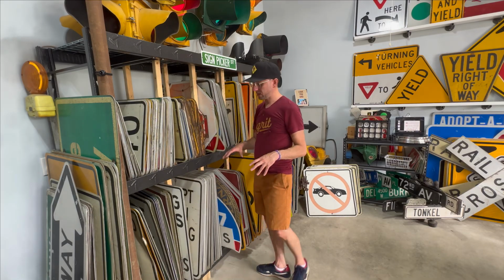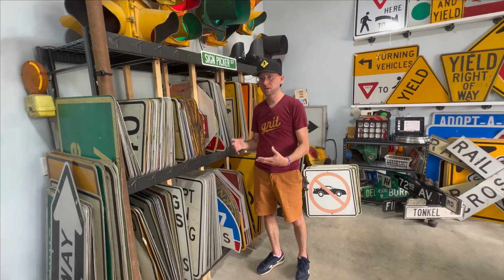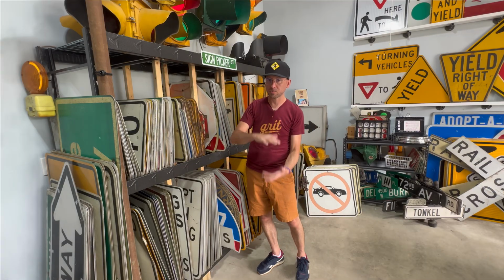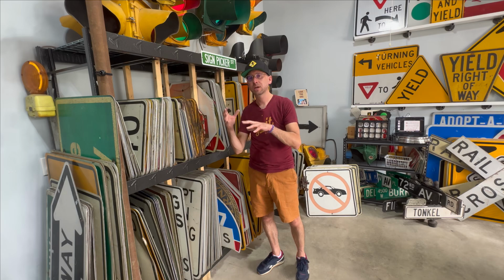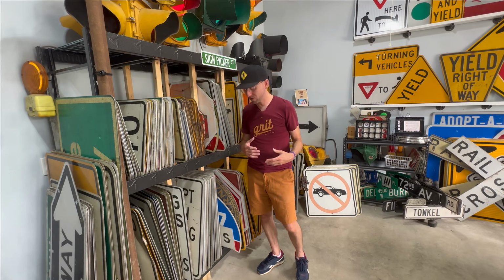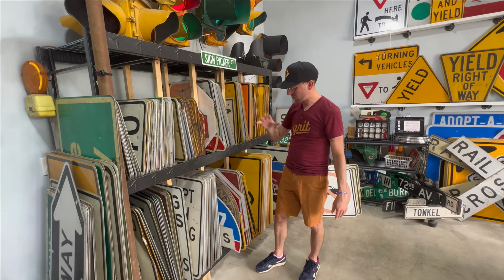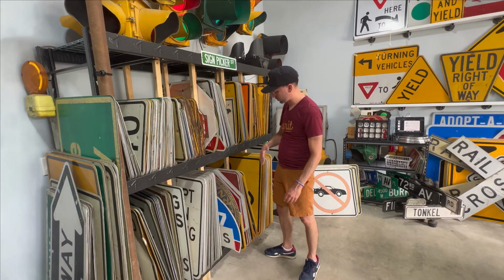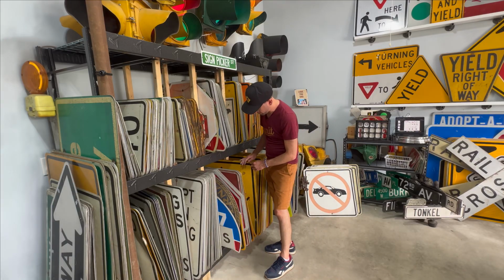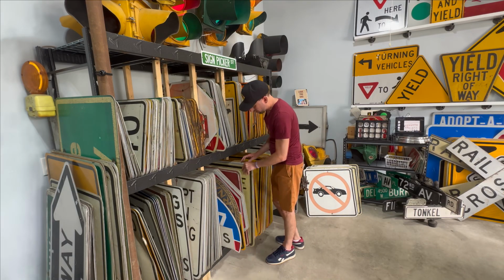No lane control signs in there. I do have a lot of passing regulation signs. That's a separate section of the regulatory section of the manual on uniform traffic control devices. So definitely an idea for a future wall there. But I know I'll have some in this section here.